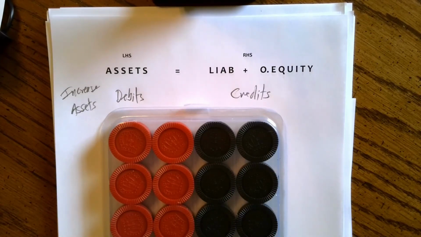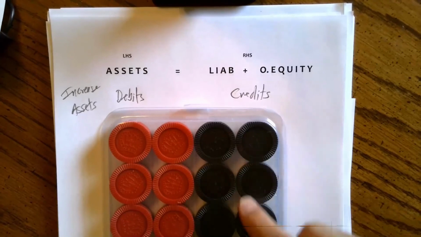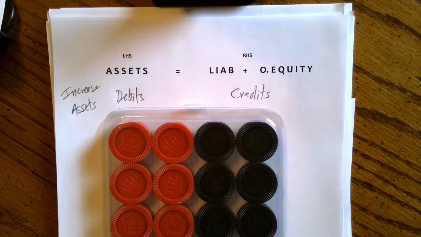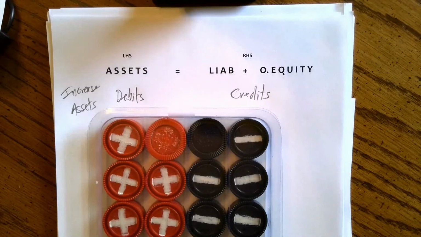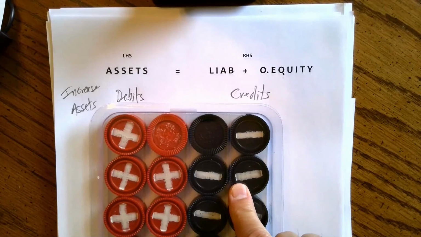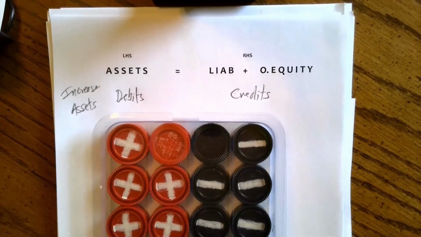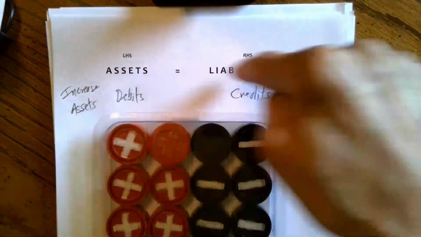So as we populate assets with positive debits, we populate liabilities and owner's equity with negative credits. And there's a representation: debits are always positive, credits are always negative, no matter where they appear in the equation. This is not covered in your book. This is the underlying relationship of debits and credits, the relationship established 500 years ago by an Italian monk who documented, in effect, modern day accounting as we know it, using the terms debit and credit.